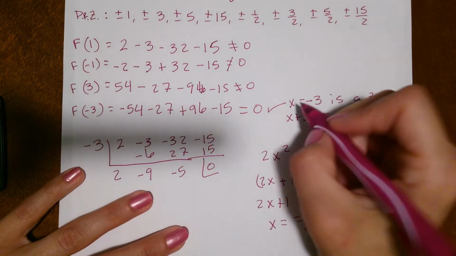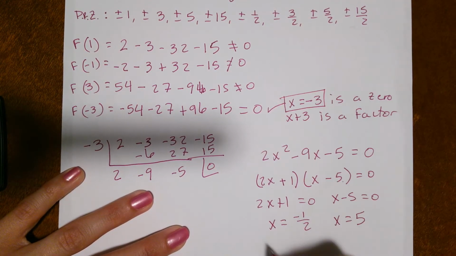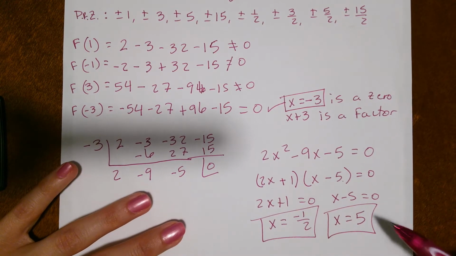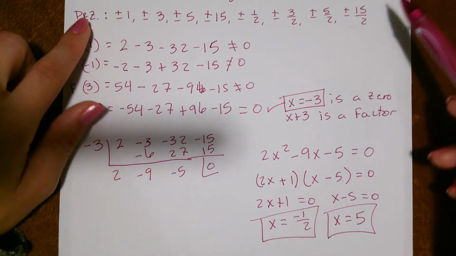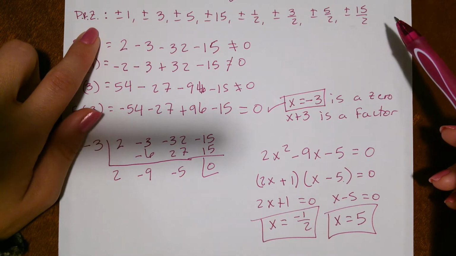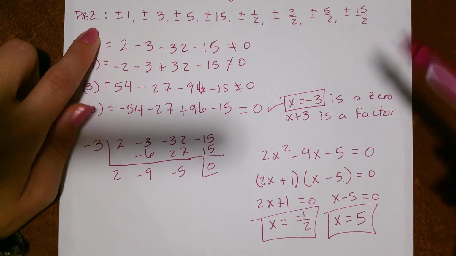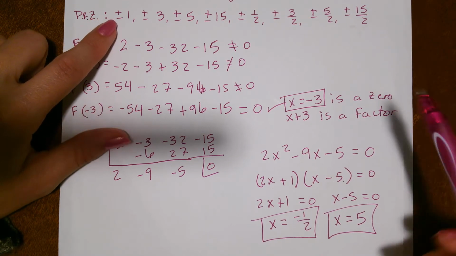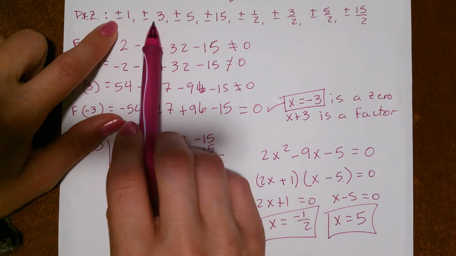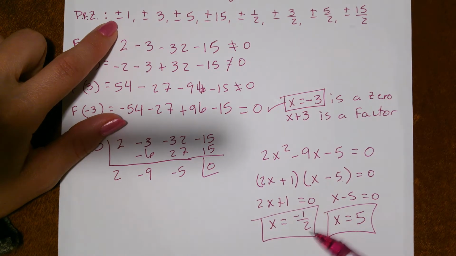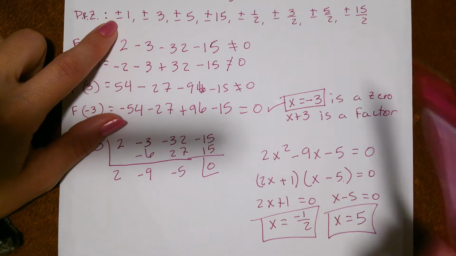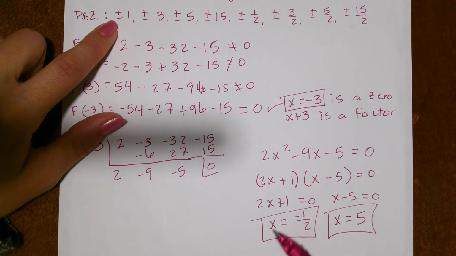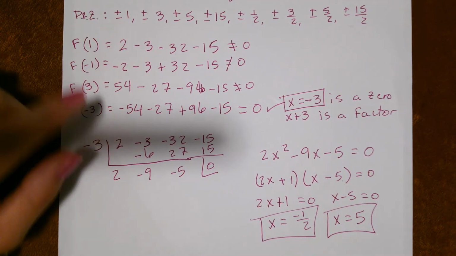So this problem, all of its zeros ended up being rational, aka pretty numbers. And we can go back up. We made the list of possible rational zeros, which again means if this function has rational zeros, they will appear in this list. And you can see negative 3, yep, right there, it's in the list. Negative 1/2, yep, right there, it's in the list. Positive 5, right there, it's in the list. So here are all the rational zeros of this function.